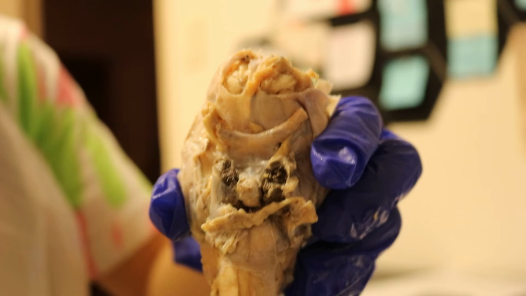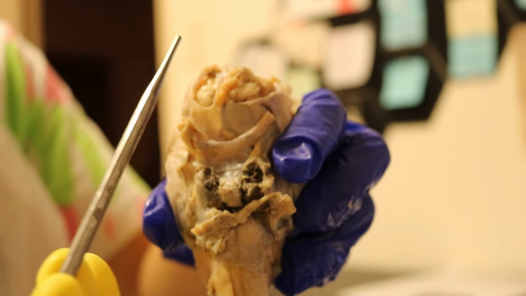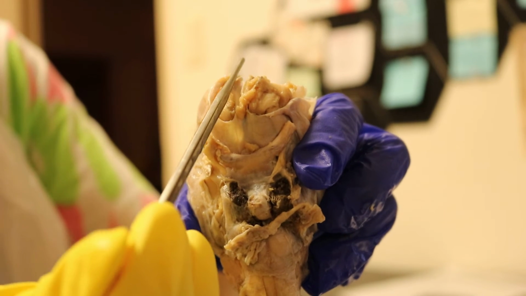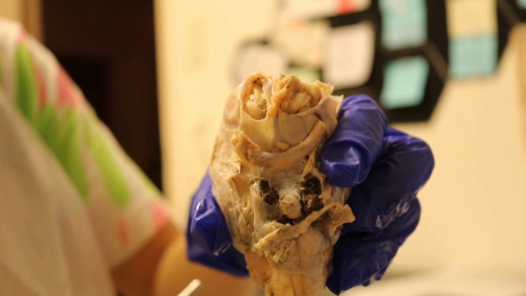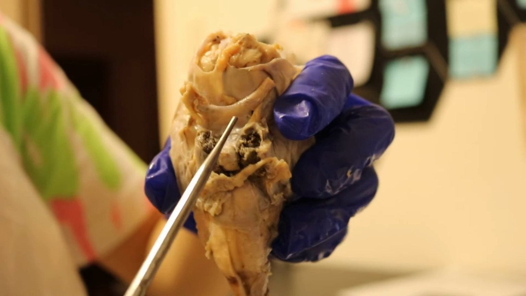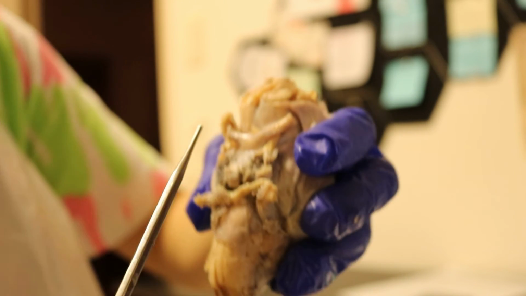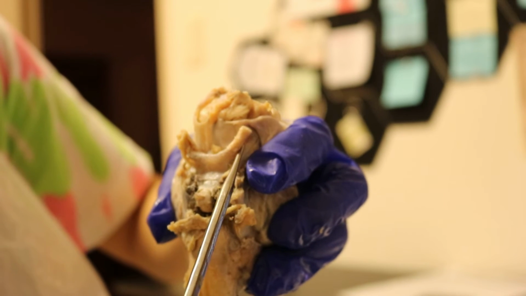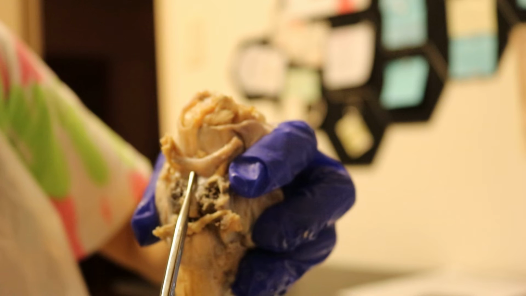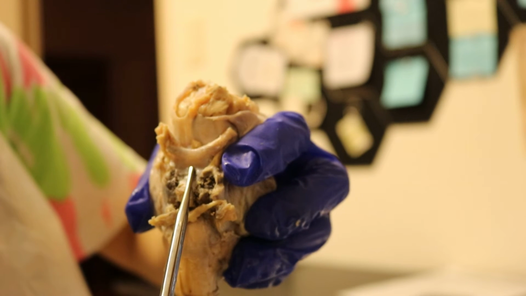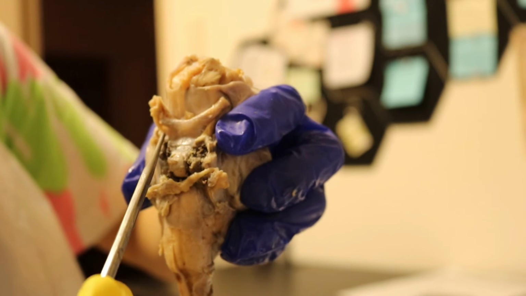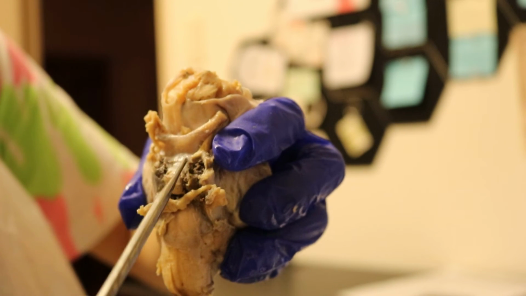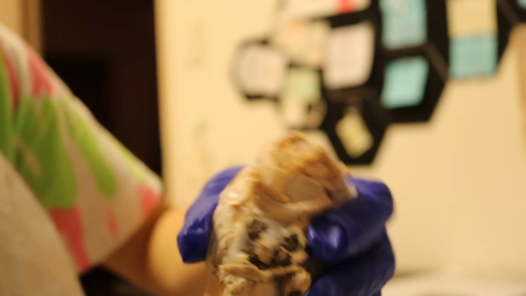Moving on to the cranial nerves, the olfactory bulb right here on the top, and the olfactory nerve is right here. The optic nerve, moving down a little bit, the optic nerve right here, anterior portion of this X, and then in the middle we have the optic chiasm. Towards the back here, we have the optic tract, the posterior X, so to speak.